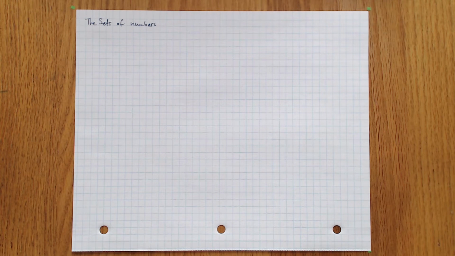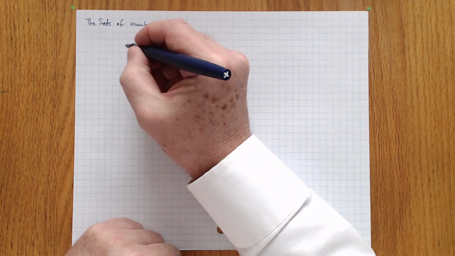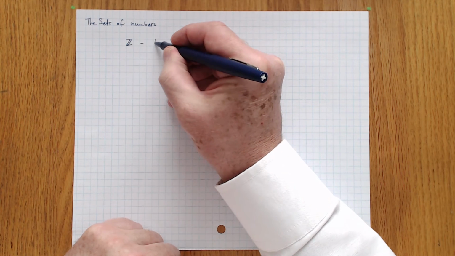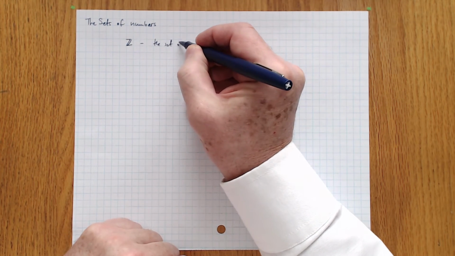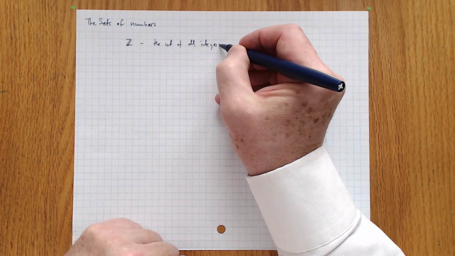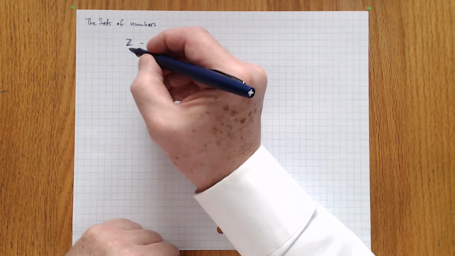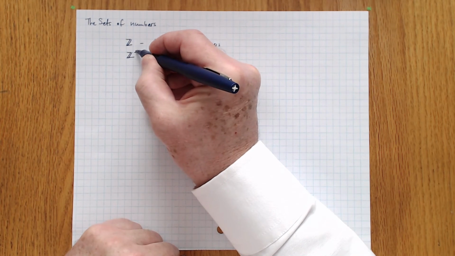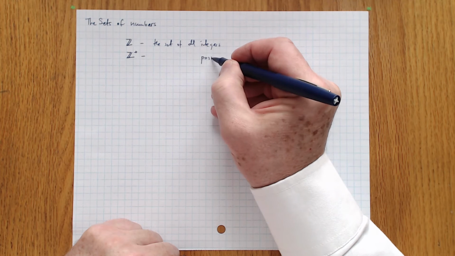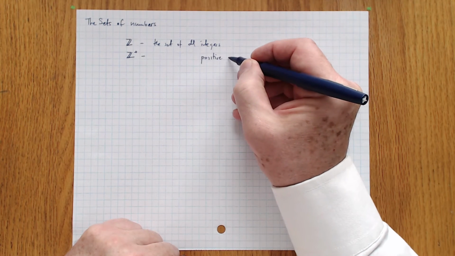Let us introduce some notation for various familiar sets of numbers. Z stands for the set of all integers. Z plus, positive integers.